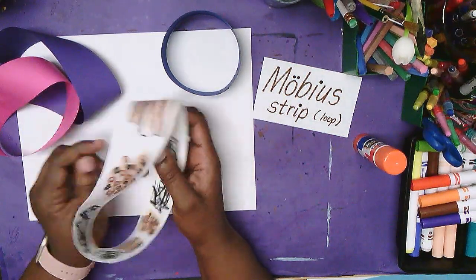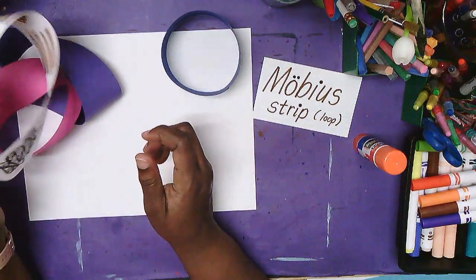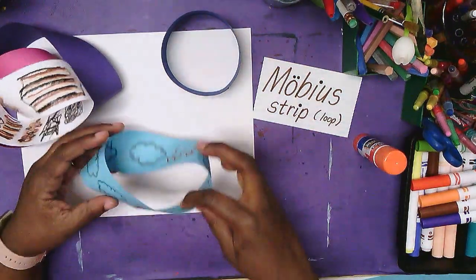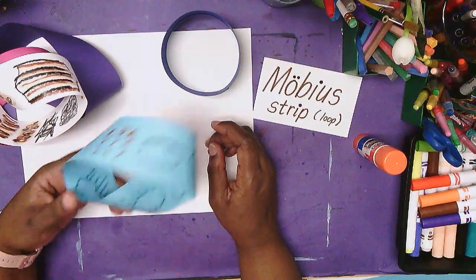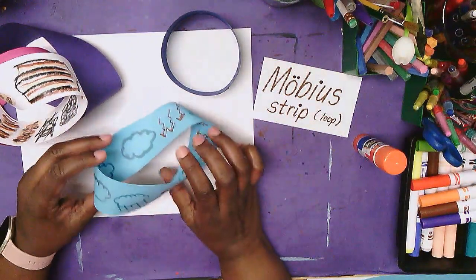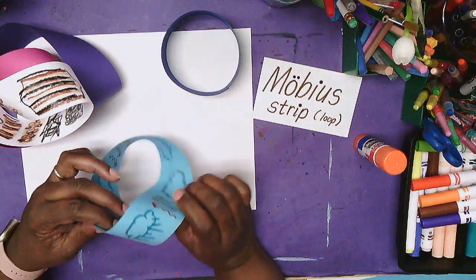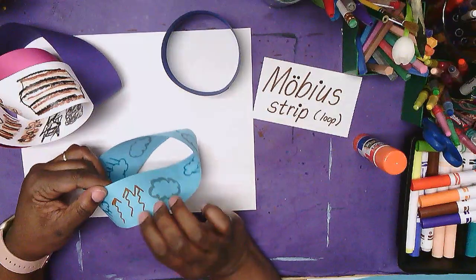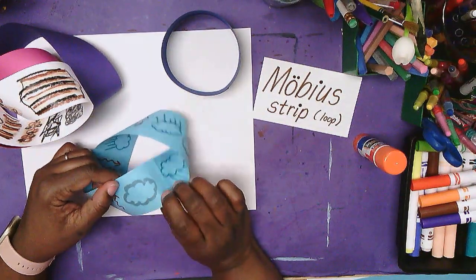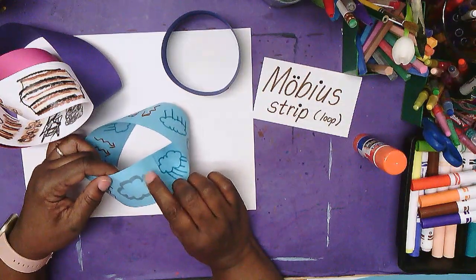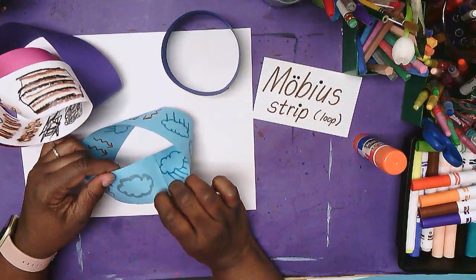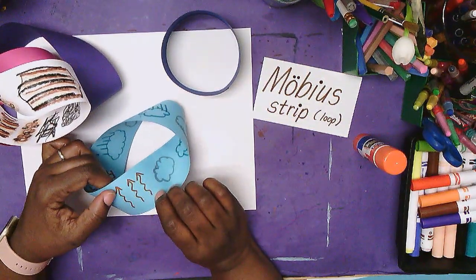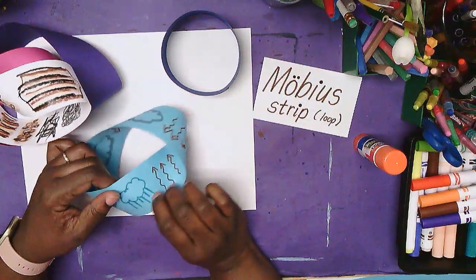There are other cycles in science to consider as well. So I've made a couple of Mobius strips that illustrate different cycles. This one, the water cycle, I put on blue paper. It shows precipitation, evaporation, so this looks like the heat rising, and this is condensation when the water molecules come back together and create clouds, and then they get heavy and it rains, and then evaporation happens again, and so on and so forth. Aren't these just so cool?